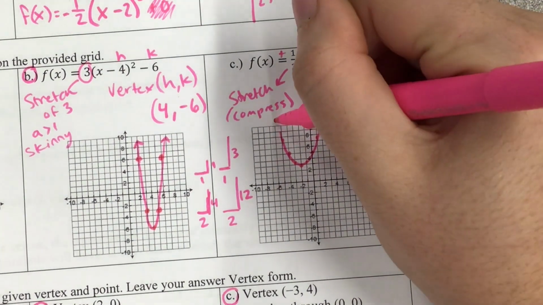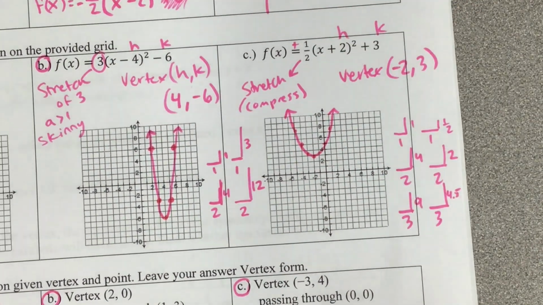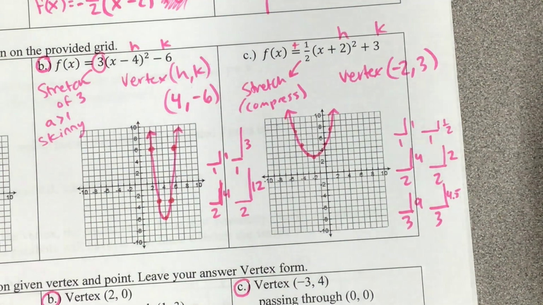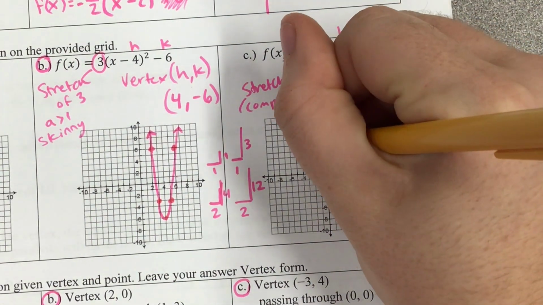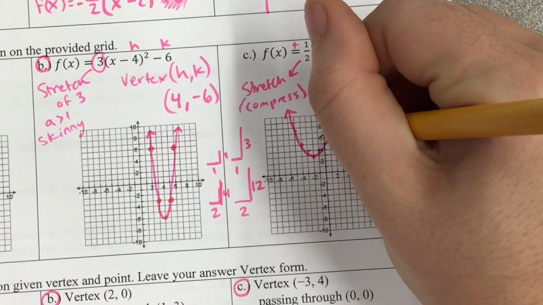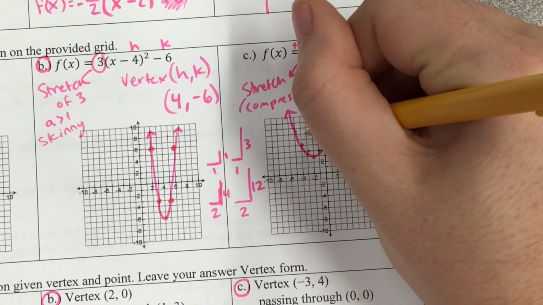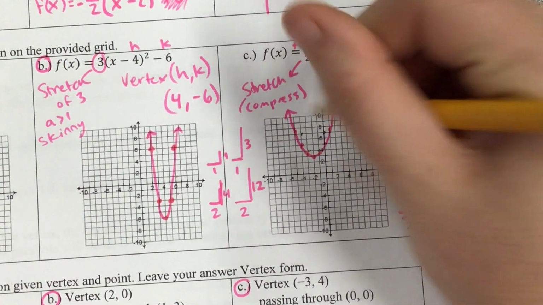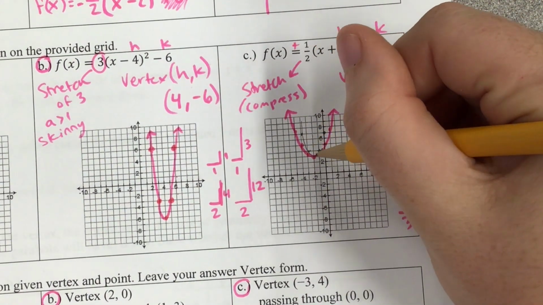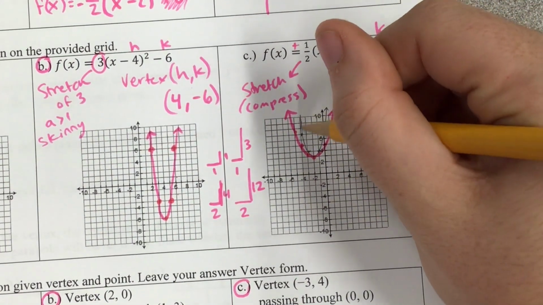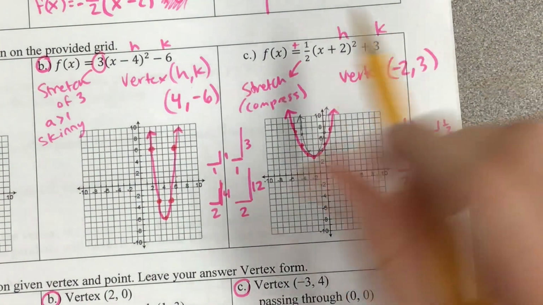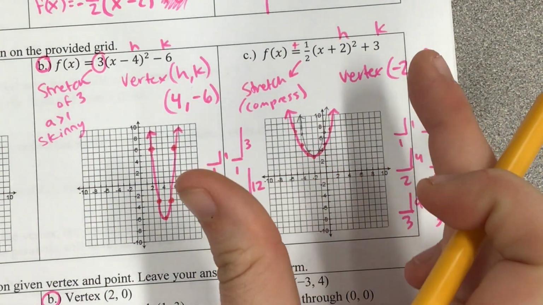So there is my wider graph. I know it's wider because if I were to put my parent function in, it originally looked like this. And it got opened up, it got wider.